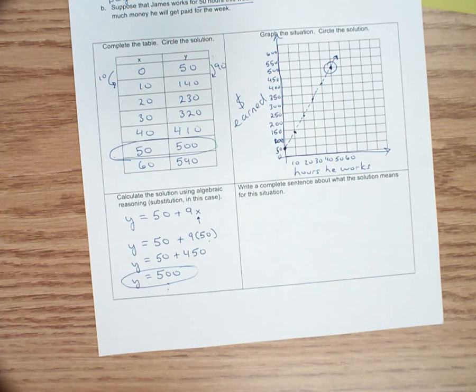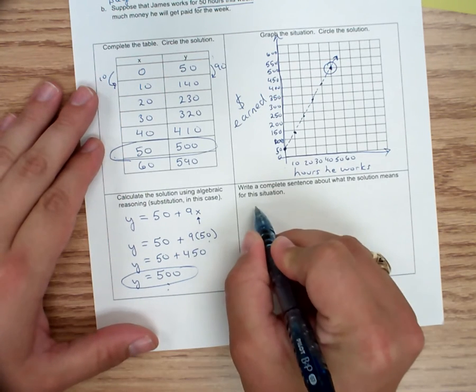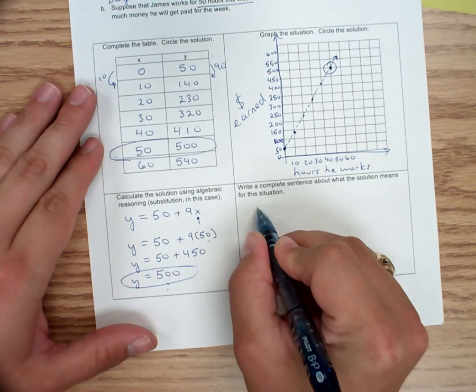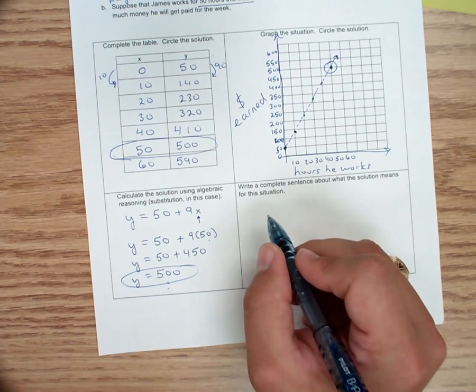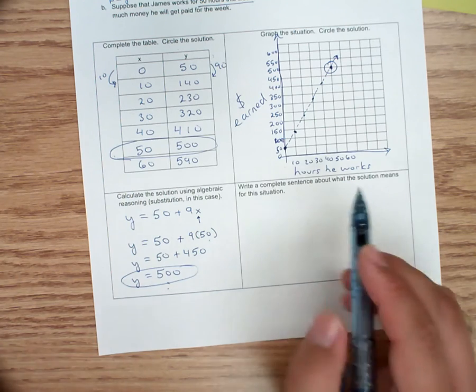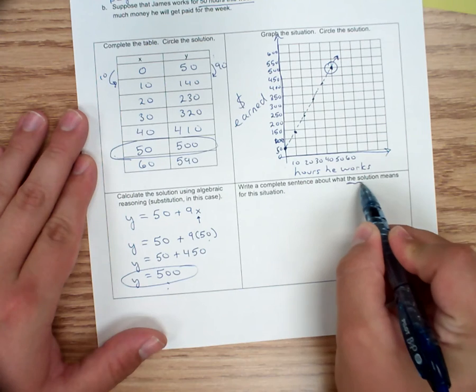Apparently, talking is rather difficult today. How do I write a complete sentence expressing this? Who can help me out? You guys paid $50 up front, and then for every hour he works, they add another $9. Okay, so that's describing the situation really well, but I want to know what the solution means.